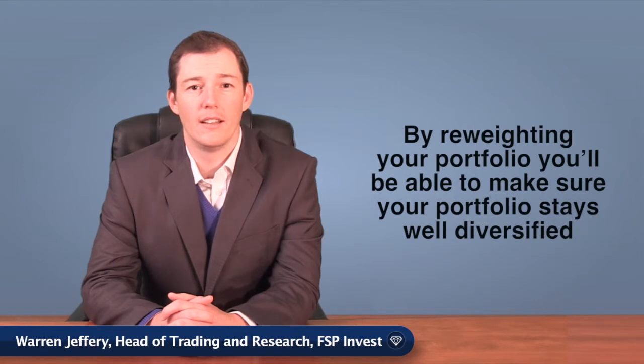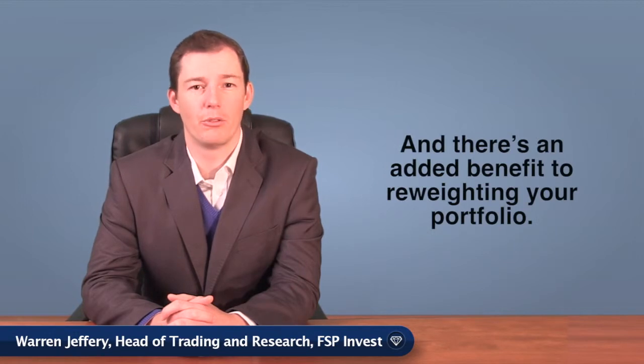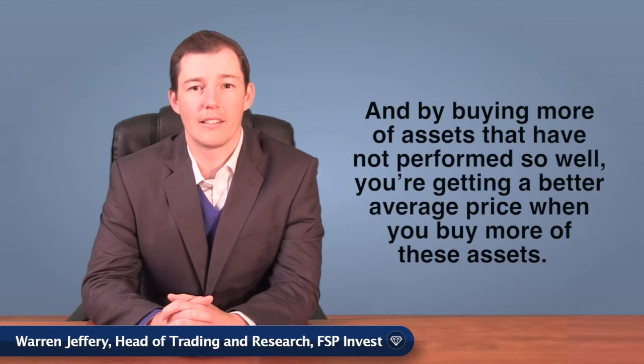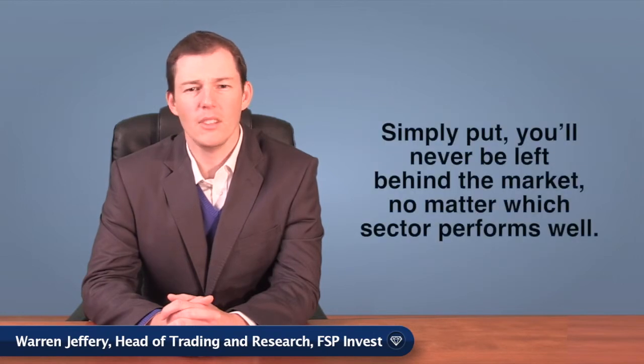By reweighting your portfolio, you'll be able to make sure your portfolio stays well diversified and delivers you the best possible returns with limited risk, no matter what the market does. And there's an added benefit to reweighting your portfolio. By selling out of the assets that have performed well, you are taking profit on top performing assets, and by buying more of the assets that have not performed so well, you're getting a better average price when you buy more of these assets. This has the same benefits as the rand cost averaging I spoke about in step 2. Doing this means you'll always have a portfolio that will offer competitive returns no matter what the market does. Simply put, you'll never be left behind the market, no matter which sector performs well.